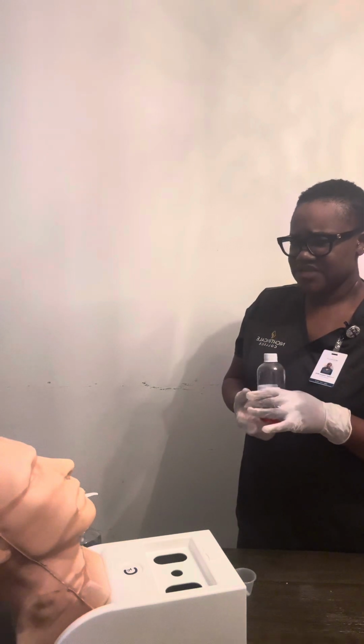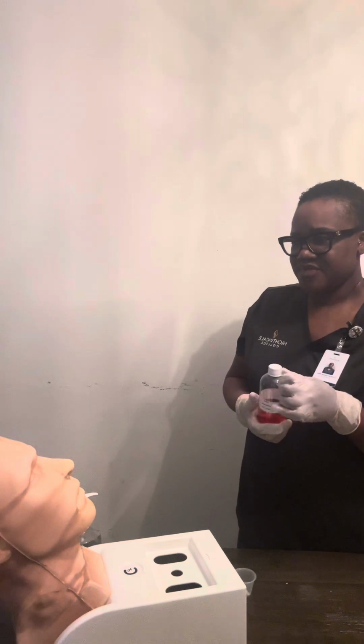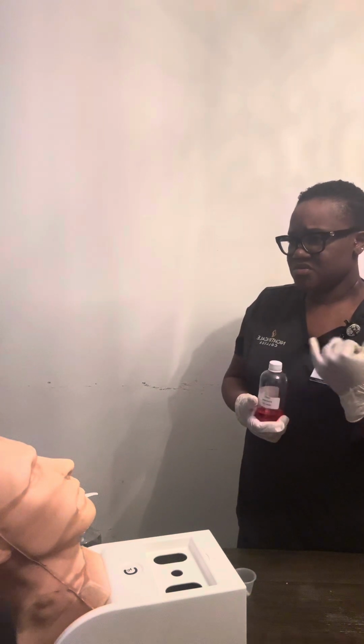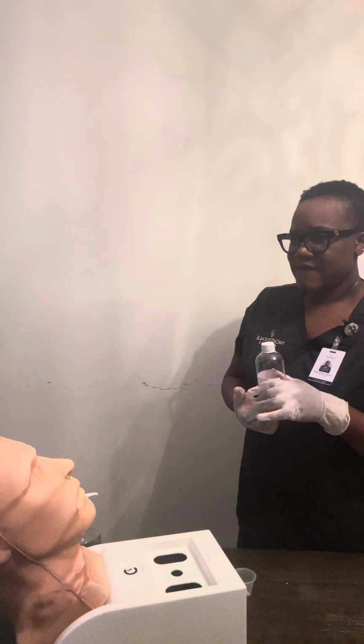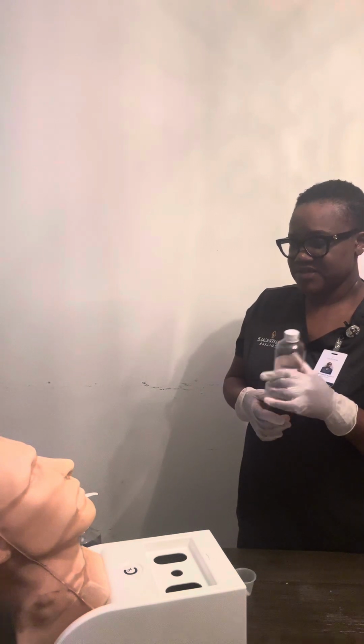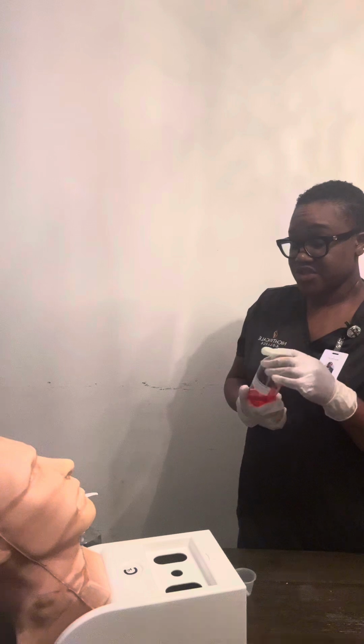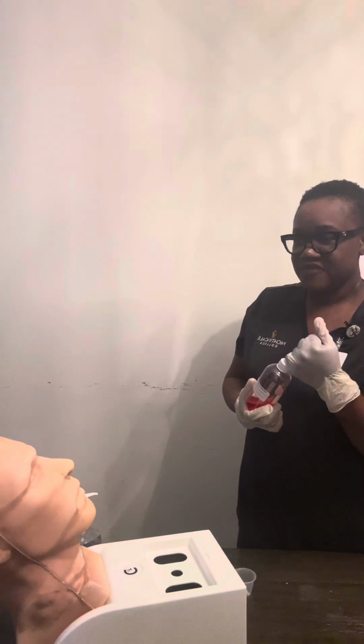Some side effects that you may experience are nausea, vomiting, constipation, but more concerning side effects, however, would be dark or decreased urine. You may have any abnormal swelling or yellowing of the skin or eyes. Let me know right away, since these are some of the concerning side effects.